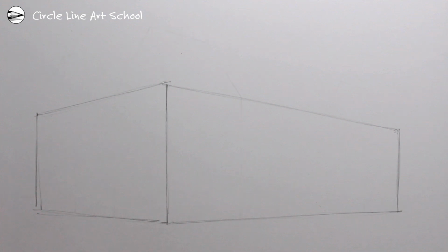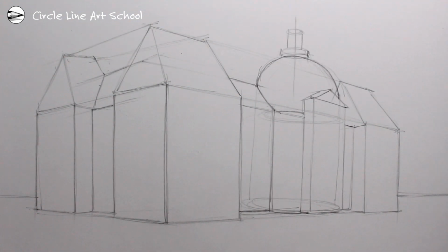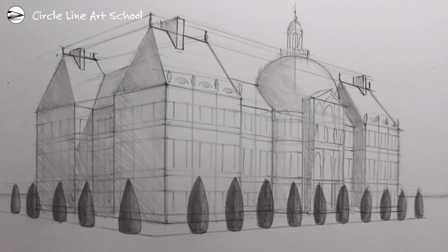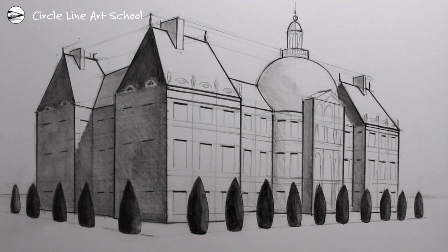Hi, Tom here. In this week's Circle Line Art School drawing video, I'll show you one way to draw a building using extended vanishing points.